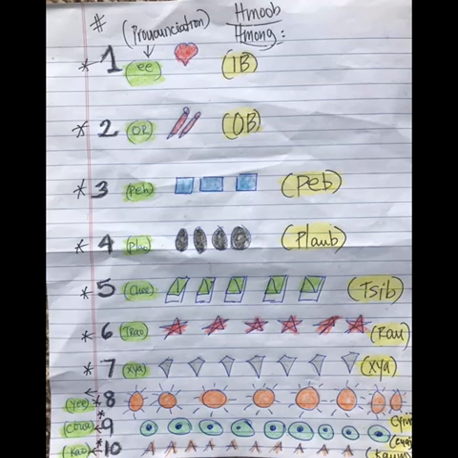Okay, so I'm going to read the Hmong version for the last time again in numbers.